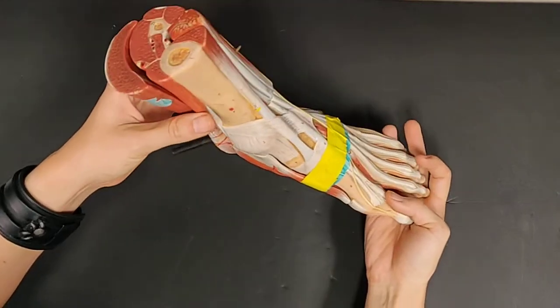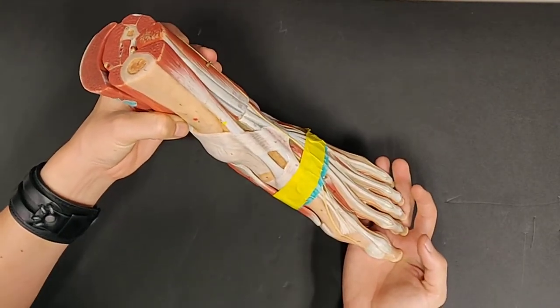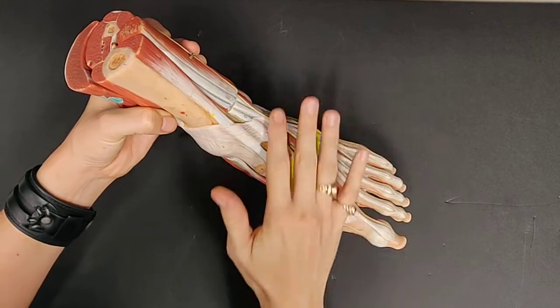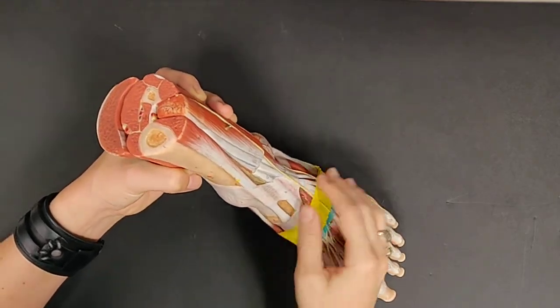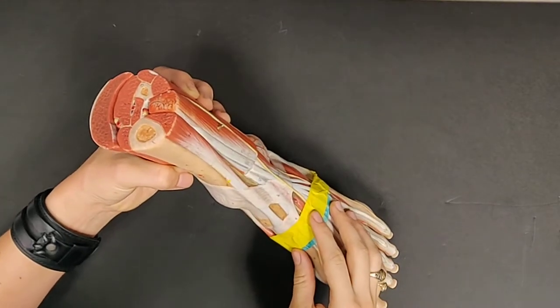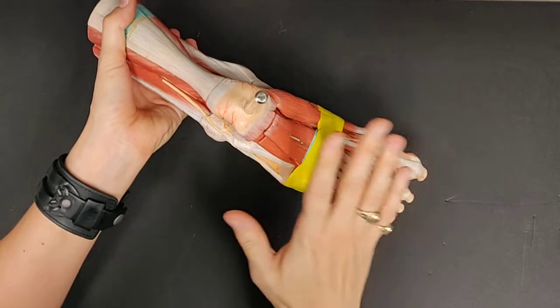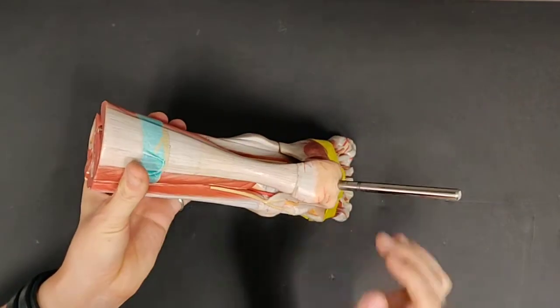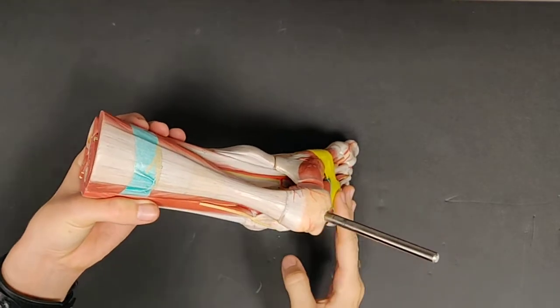In order to help get us all on the same page, I just want to make sure we're comfortable with extensors and flexors. So this right here is the dorsal region of your foot and ankle, like the top of your foot. And in general, these muscles are going to be involved in things like extension. And if we turn this model over, now we're looking at the plantar and posterior aspect of this model. And in general, these muscles are going to be responsible for flexion.